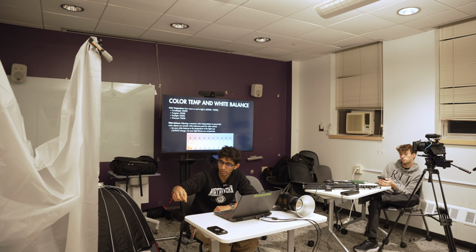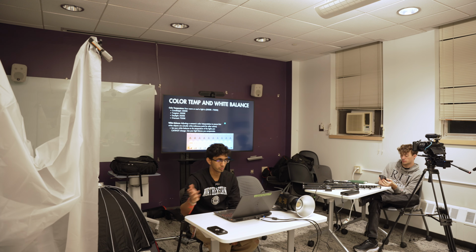My computer is literally falling apart. Okay. Yeah, and so you use your light fixtures, which are just your actual lights, to compensate for that.